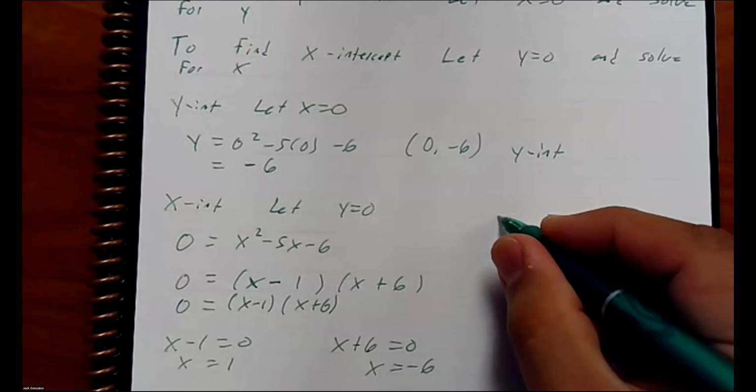So that's how you find intercepts for any function. Any questions about any of these steps here? Okay, so that'll help you find parts B, C, and D. And you can use this information to figure out part A, or you can graph it.